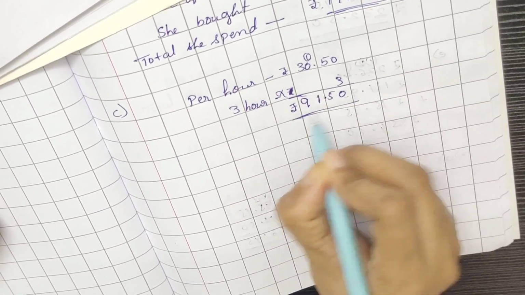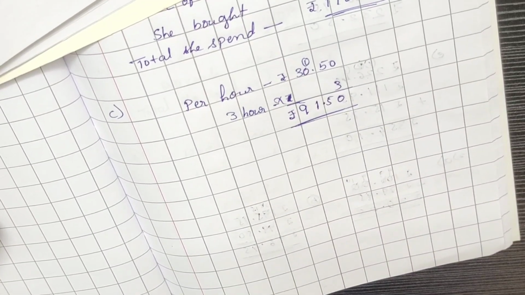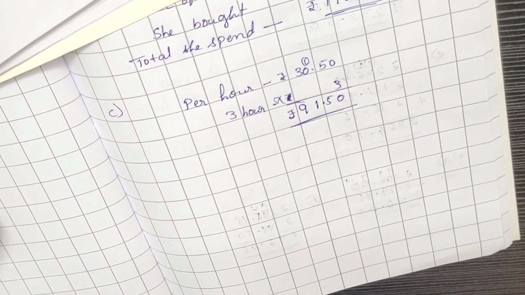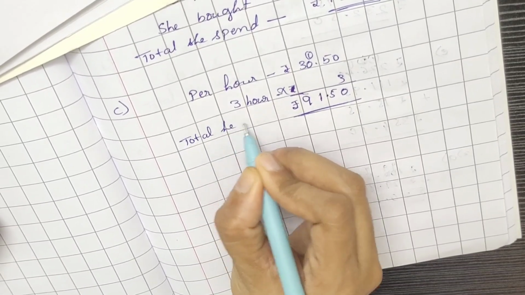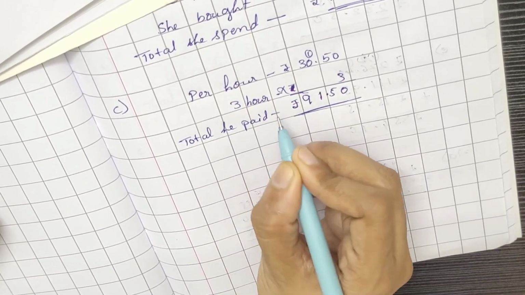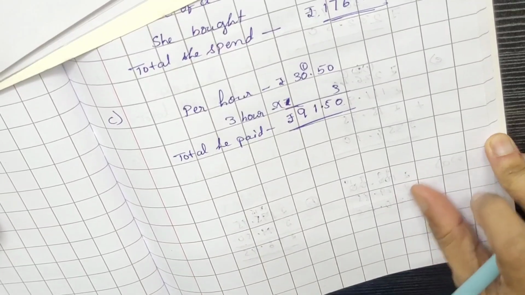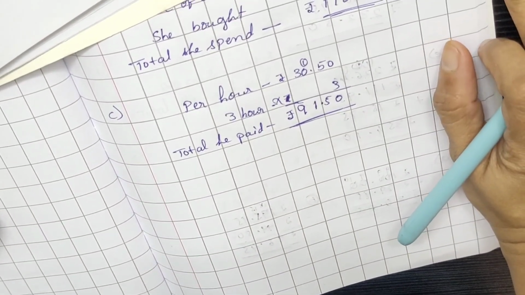So answer is rupees 91.50. Total he paid 91 rupees 50 paise. Okay.